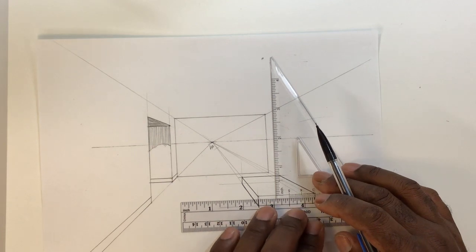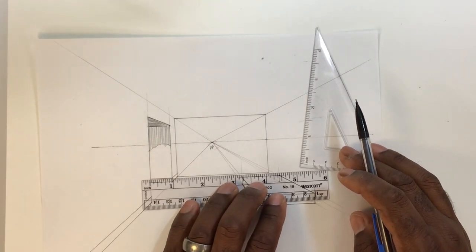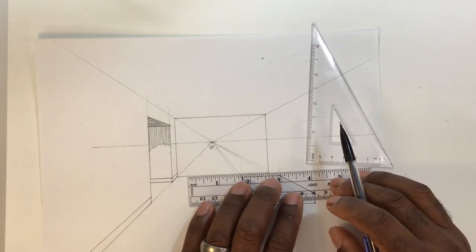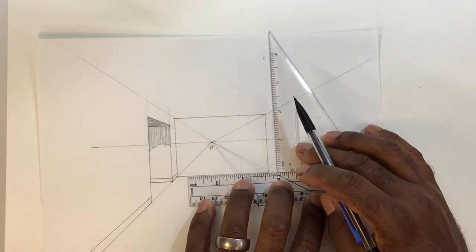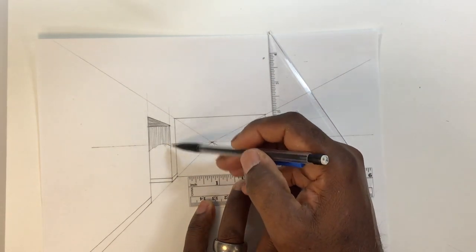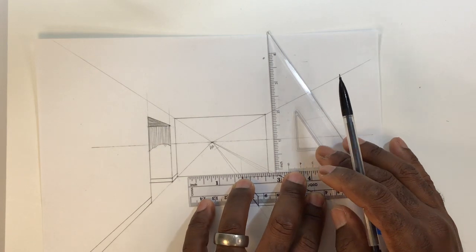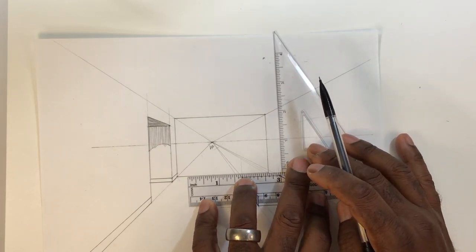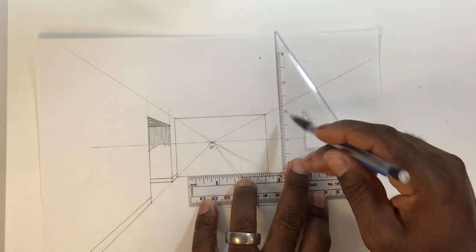Let's do this. Line my ruler up. And I sort of want to put it here, like right here, but yeah, now I'm getting picky and precious again. I'm just going to move it further in, like that, because that's what I feel like doing.